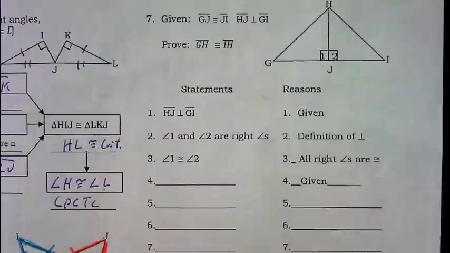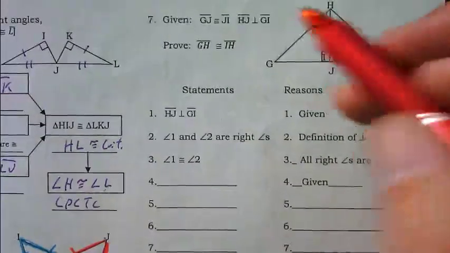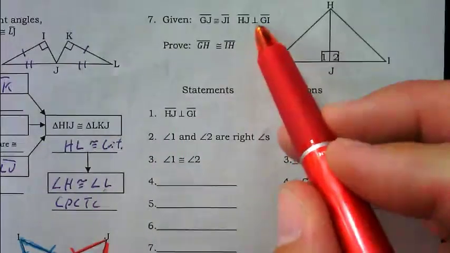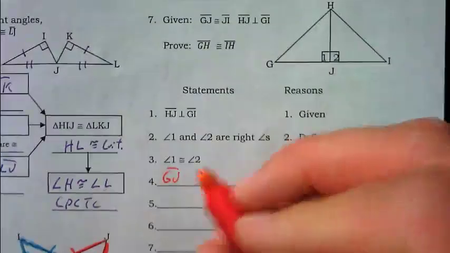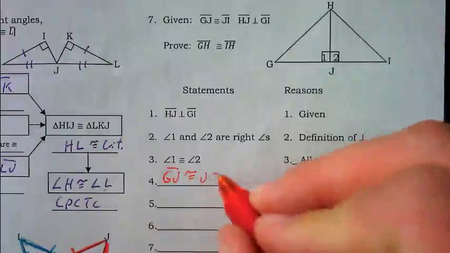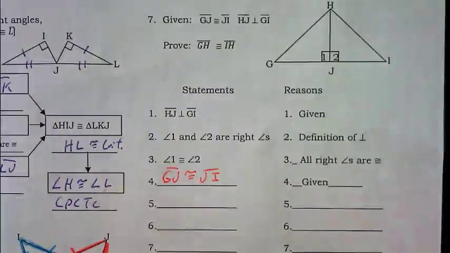Now, on number 7, we have two triangles that are back to back. Again, we have some given statements. Were both those statements listed? They were? No, there's one that was not listed. So we can go ahead and add that one on. We already had that second statement listed, but the first one was not. So for number 4, GJ is congruent to JI.